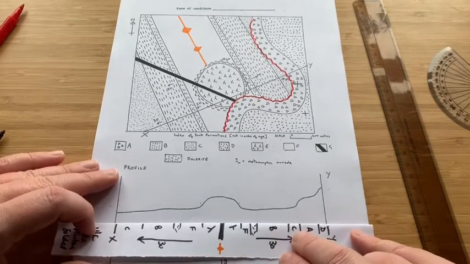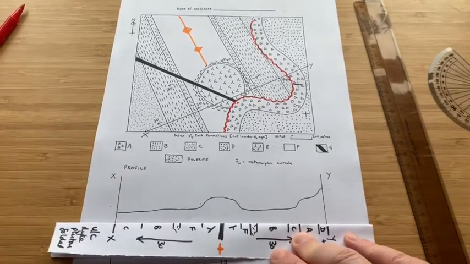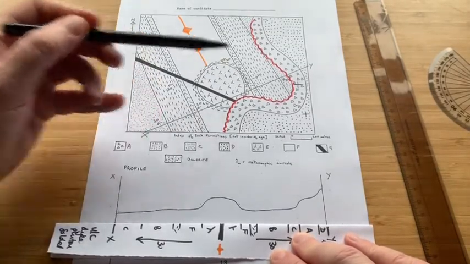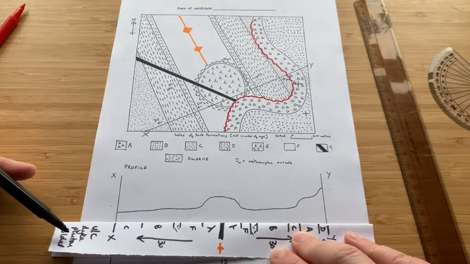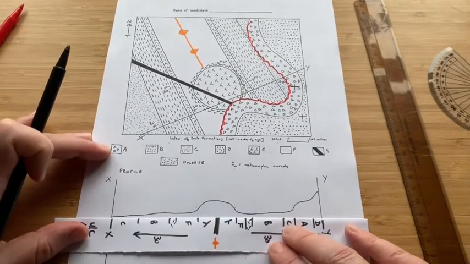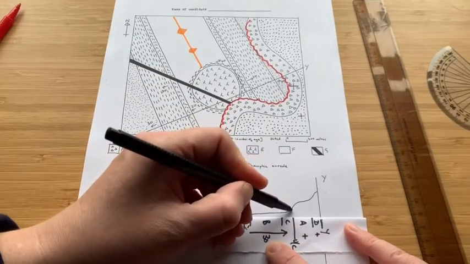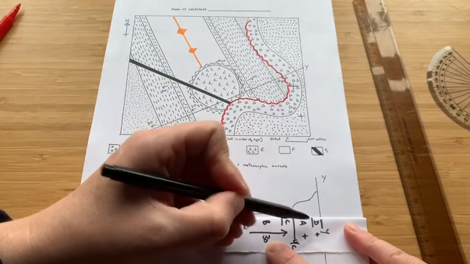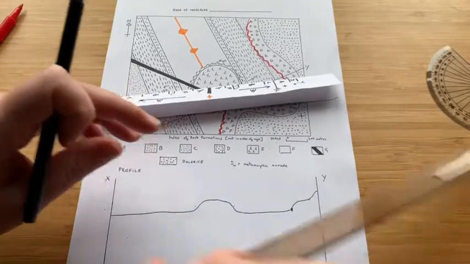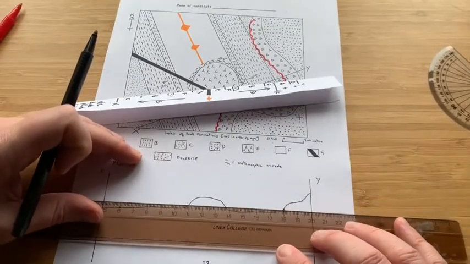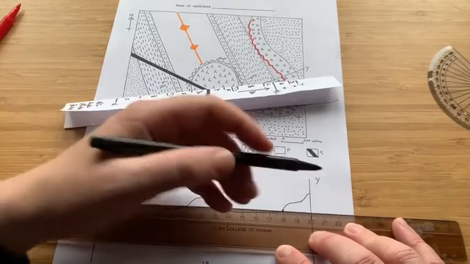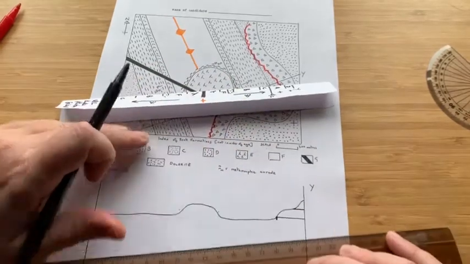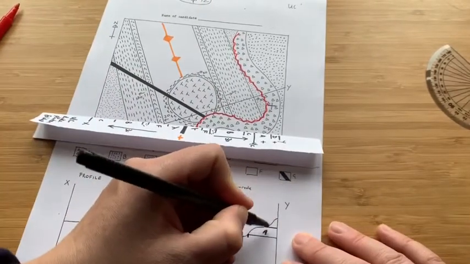Okay, so we're going to start constructing the cross section now. I've worked out already that the unconformity is the youngest feature on the map because it cuts across everything else. I'm going to put the dike and then I'm going to put the Pluton in. Now, the unconformity is there and the other boundary is here. Both those boundaries are horizontal. We've got layer A and we've got layer D.